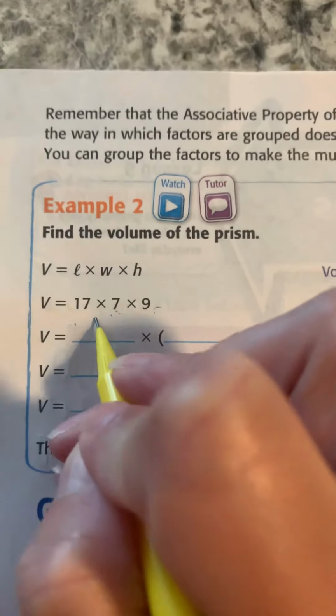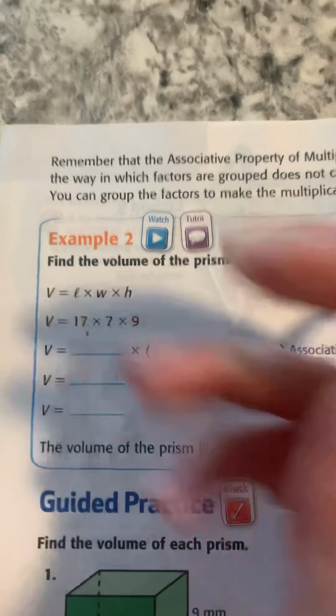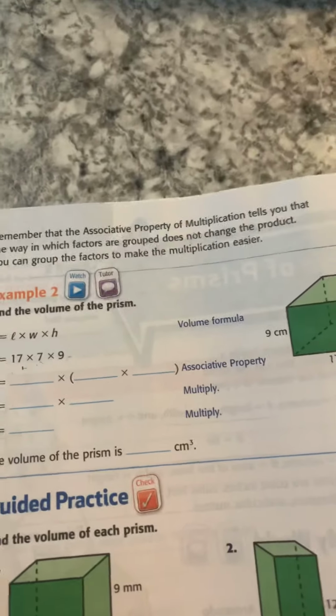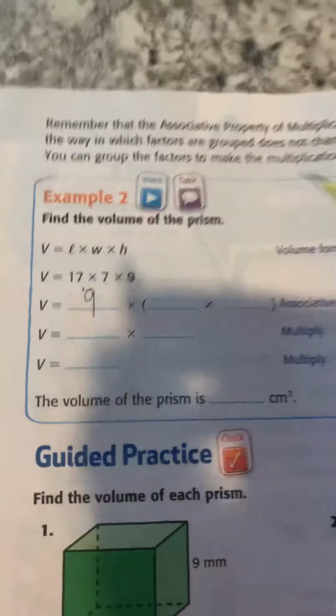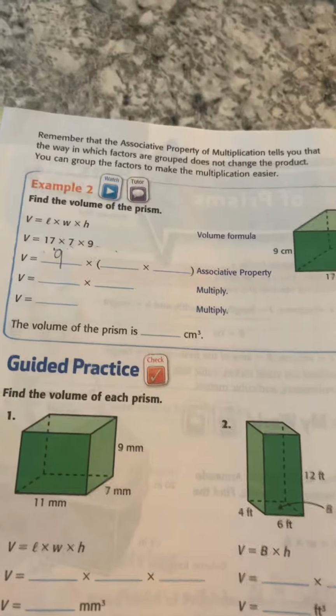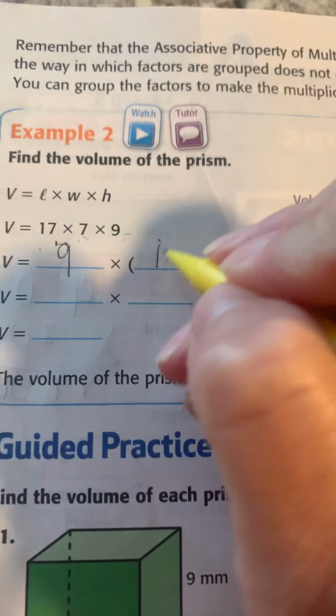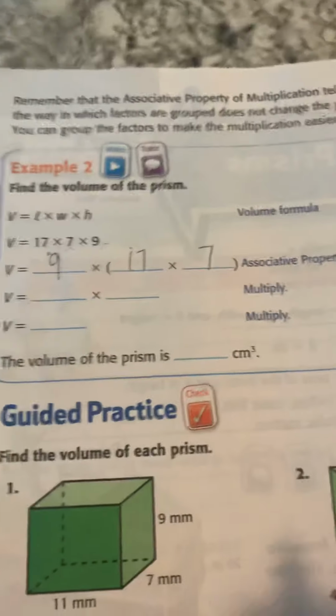Let's do 7. Oh, sorry, my pencil lead broke. Let's try 9 times... I'm really having a hard time with this pencil lead, aren't I? 9 times 17 times 7. Okay, so again, it doesn't matter which.